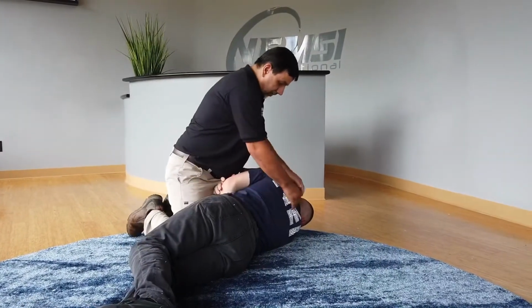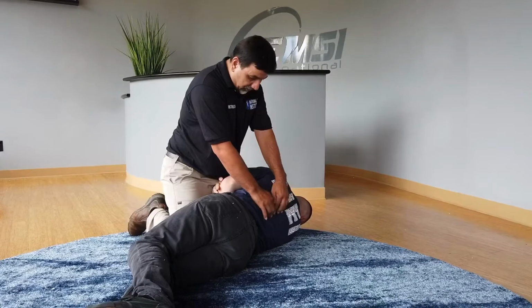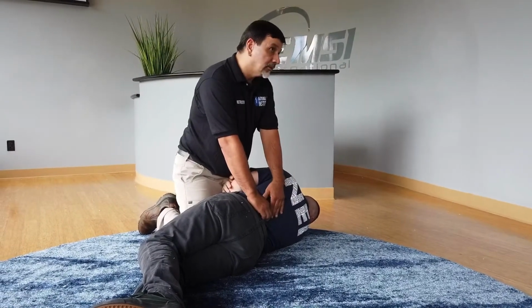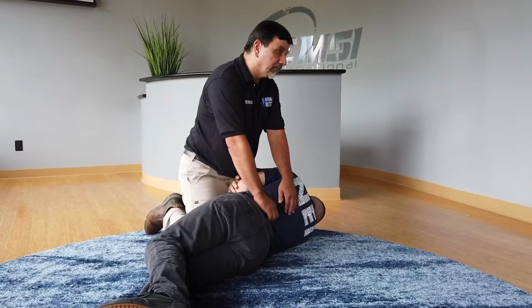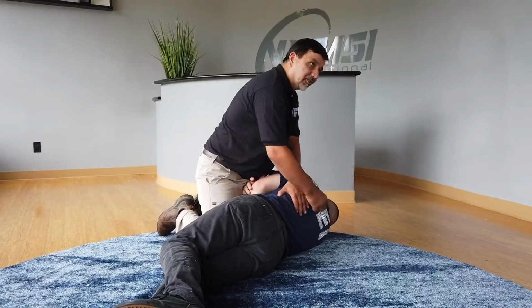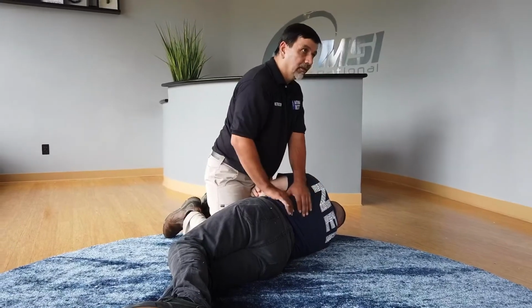I want to then piano down the spine, feeling all his vertebrae, make sure nothing's out of place. You feel step-offs in the area of T1 and L5. Roger that. We'll note that. I also want to listen to lung sounds while I'm here in all 6 spots. You have clear lung sounds.